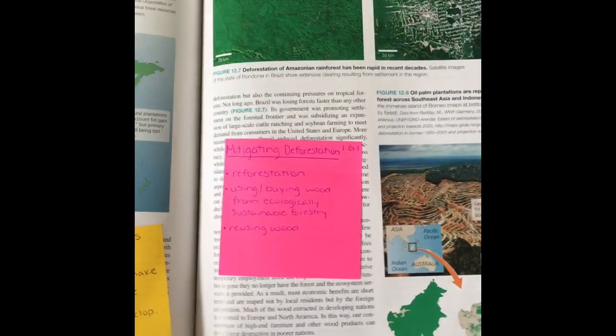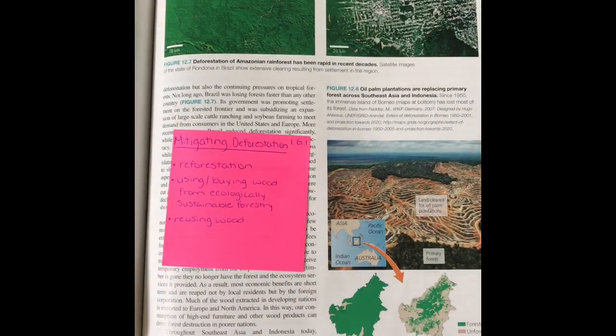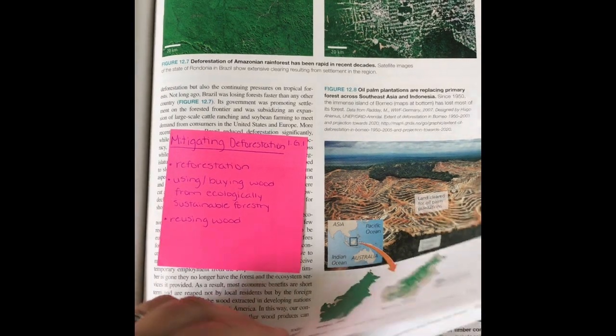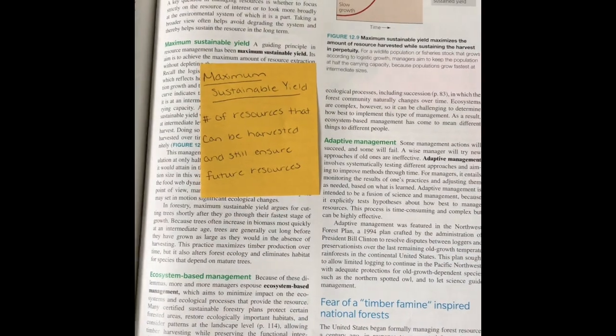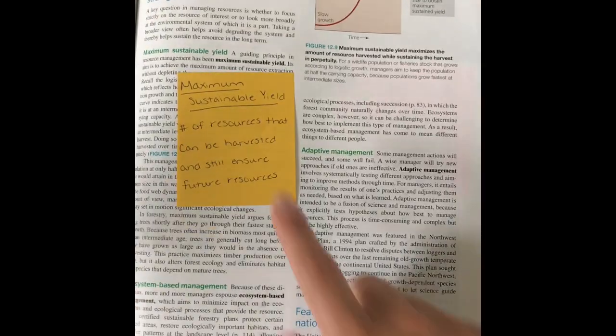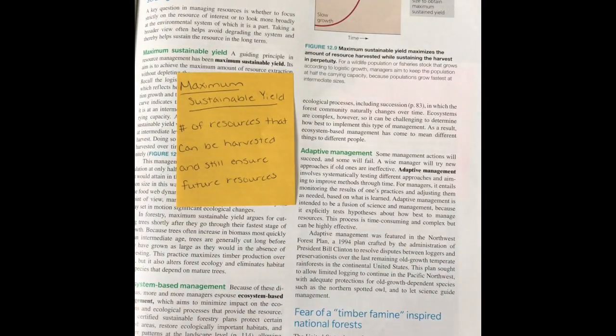So how do we mitigate deforestation? Well, we can replant. We can buy recycled materials instead of new materials. We can look for sustainable forestry, and we can try to reuse as much wood and paper products as possible. There's other forest management skills, and this is actually the same one that you saw in previous chapters, where we use maximum sustainable yields.